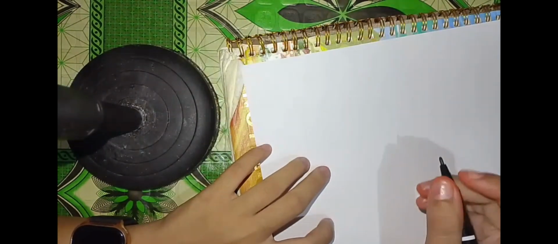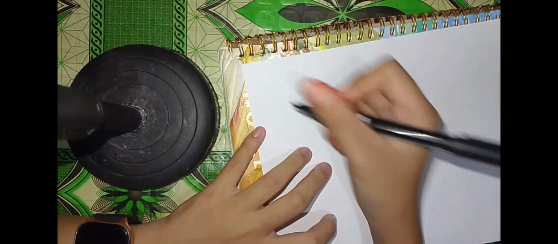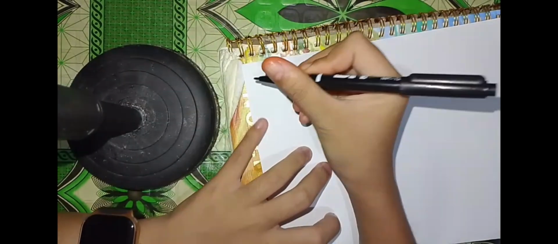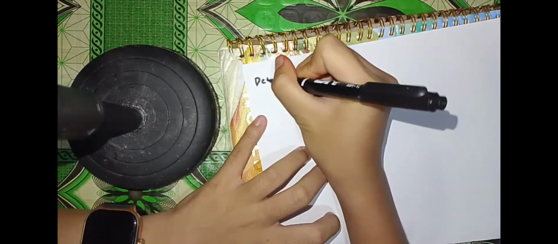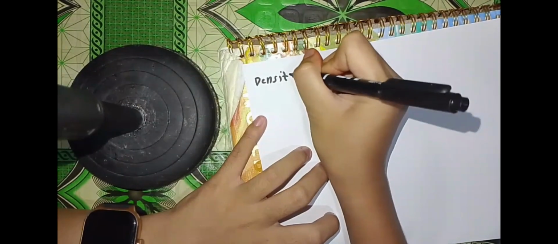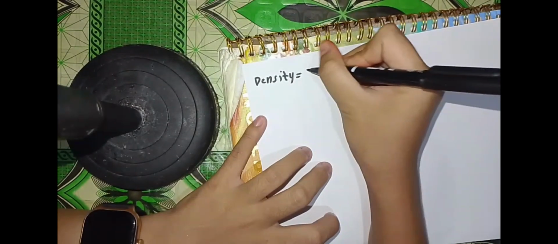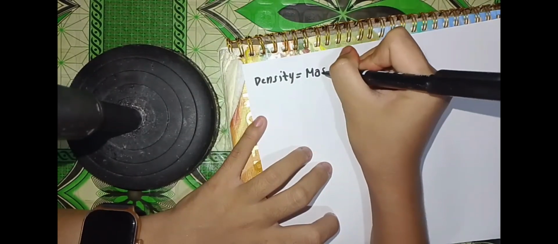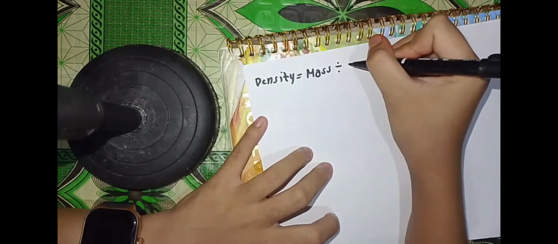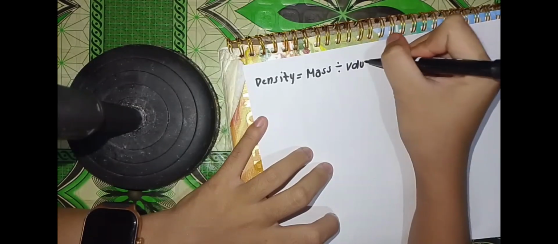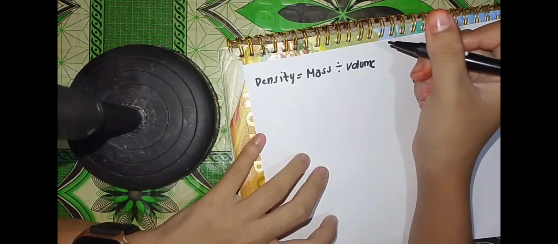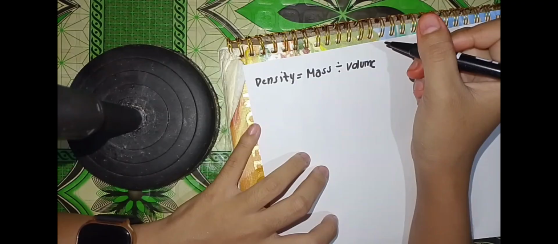Let's start with the first one, finding the density. The formula for density is density equals mass divided by volume. Now, I will substitute the given values.